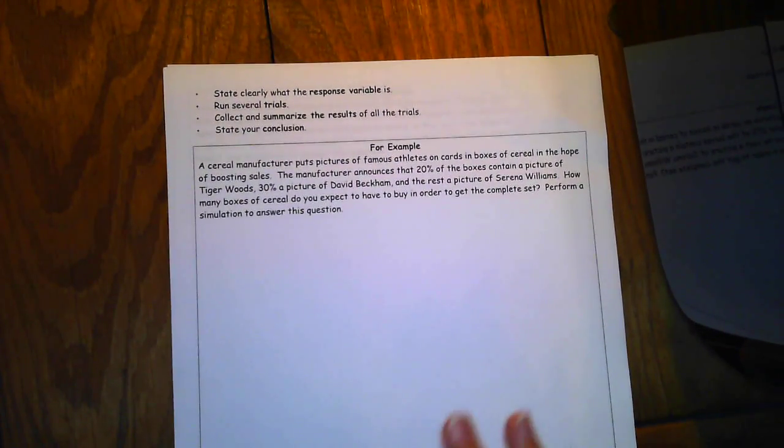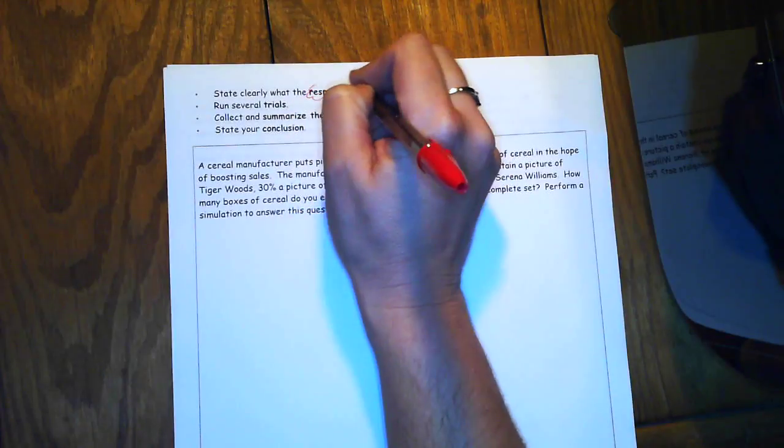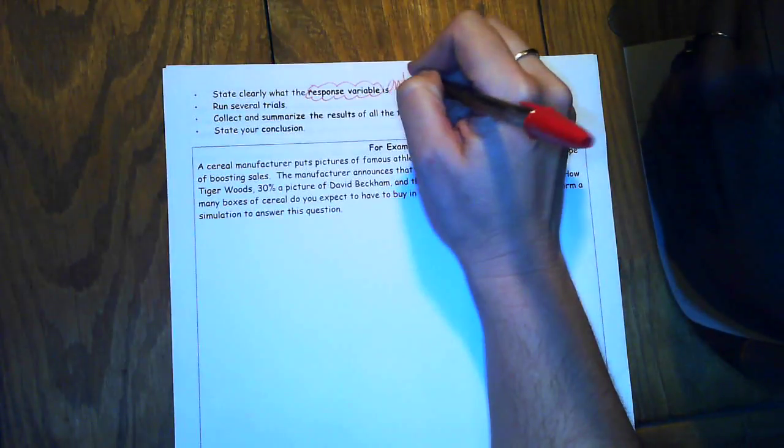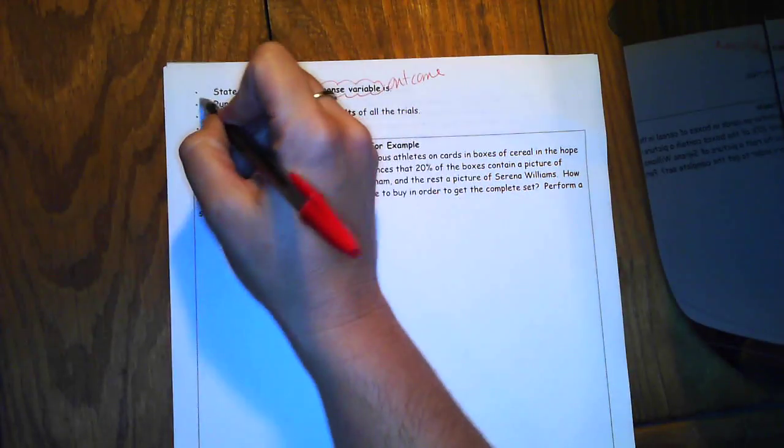State clearly what the response variable is. Make sure you tell me what you will be recording, or what the outcome of each trial will be. Then you want to run several trials. This will be up to you, what you think several is. Most of the time, questions on the AP exam have told you to run 3 trials or 10 trials. But if you're not told, you can run as many as you like.